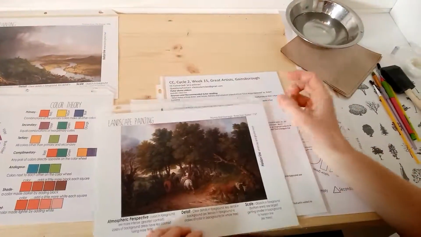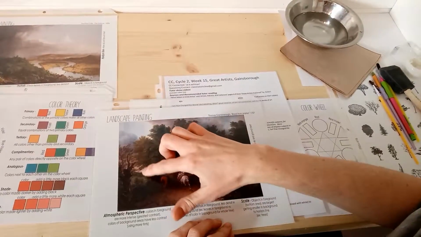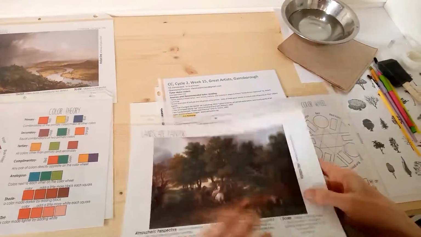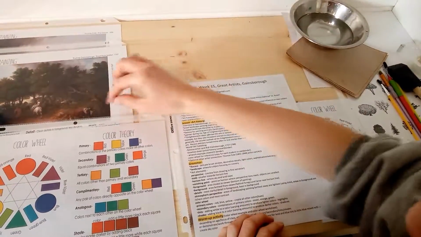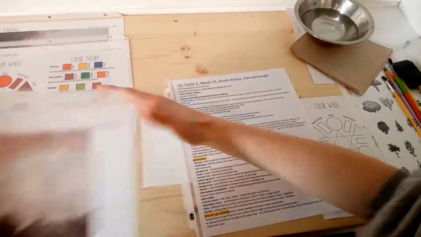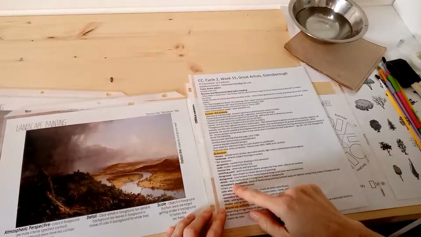Here's one of the examples of Gainsborough's work. So there's a lot more detail here than there is in these back areas where it's just little dabs of color to suggest trees versus the details of leaves. And then Thomas Cole is a great example, this one, of atmospheric perspective.